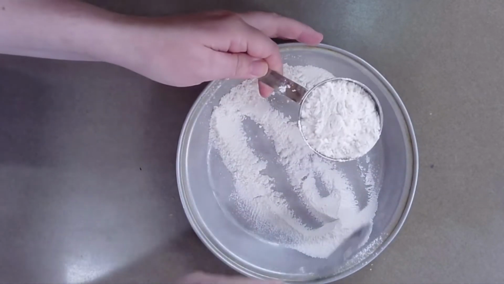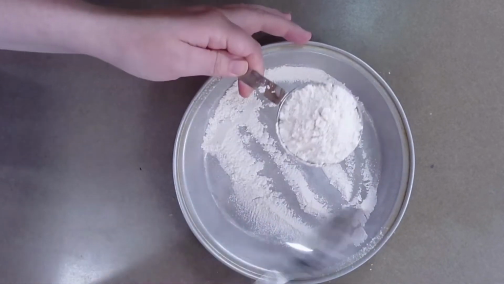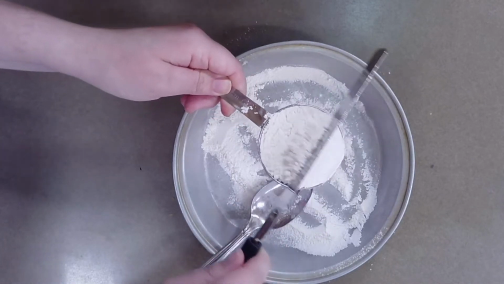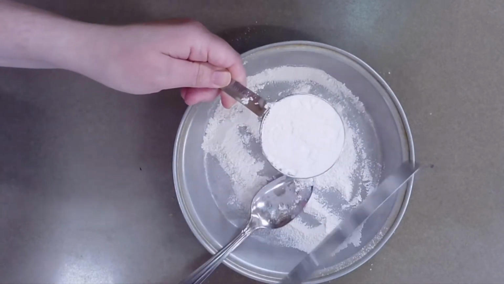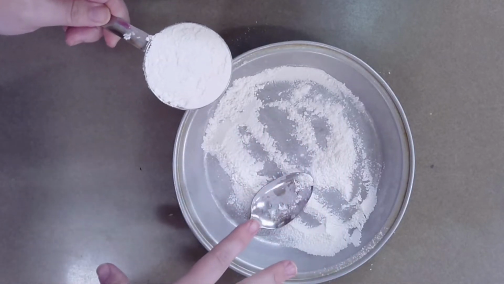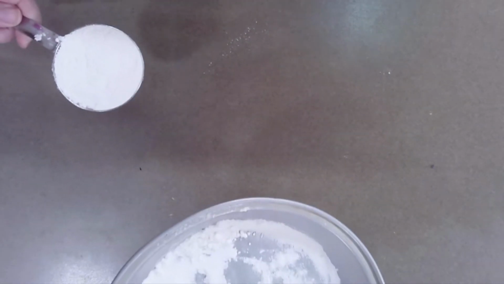When you remeasure your flour, you're going to notice that the measurement is perfect, but flour is still left behind in your pie plate. That's because you have replaced the volume of flour with air, and that is the second reason why we sift flour, to add in additional air. Air is just as important as the leavening agents themselves.